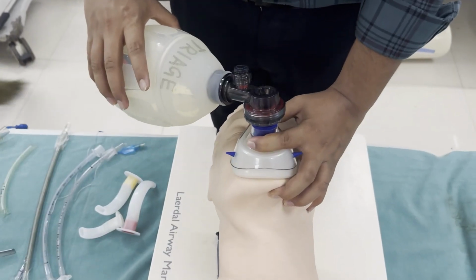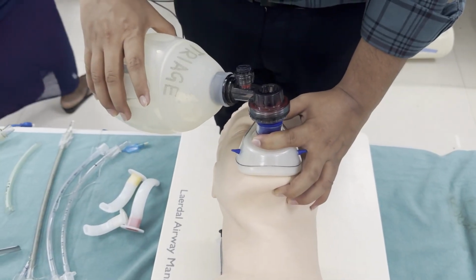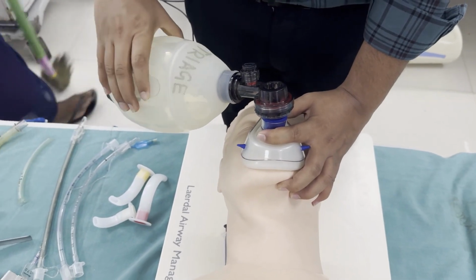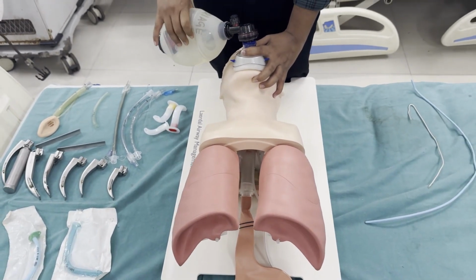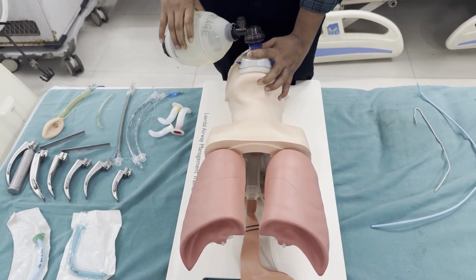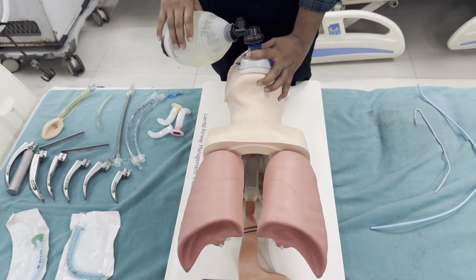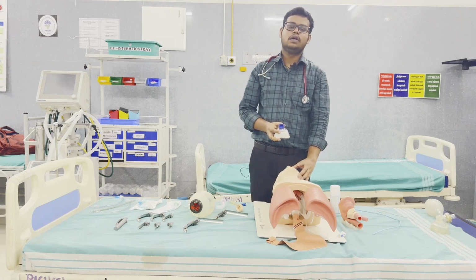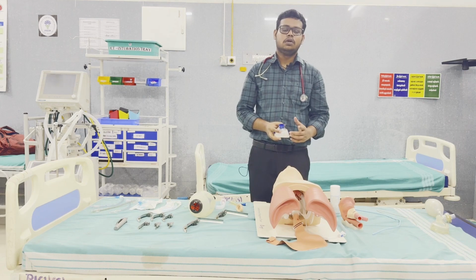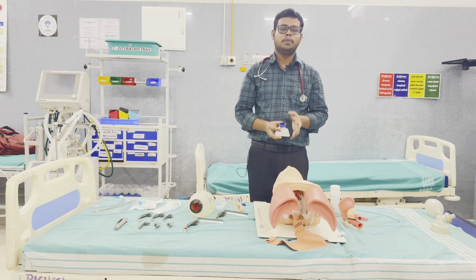Then we have to give ventilation through the face mask. If we accidentally place fingers over the soft tissue part of the mandible, that leads to airway obstruction. So we have to keep our fingers over the bony part of the mandible.